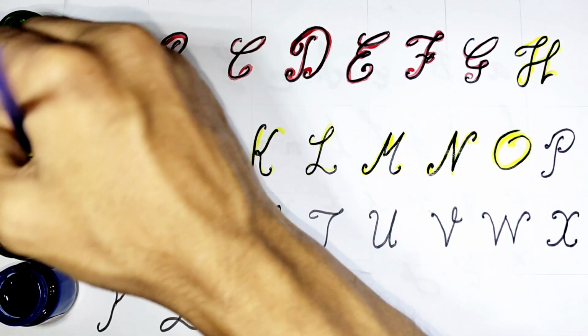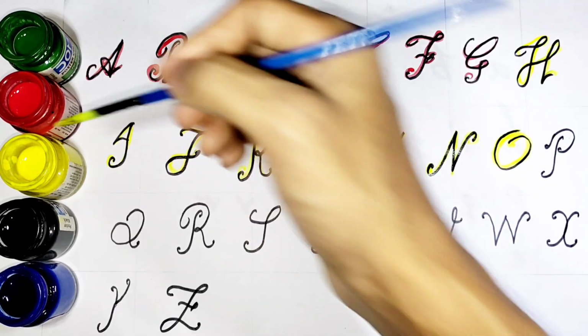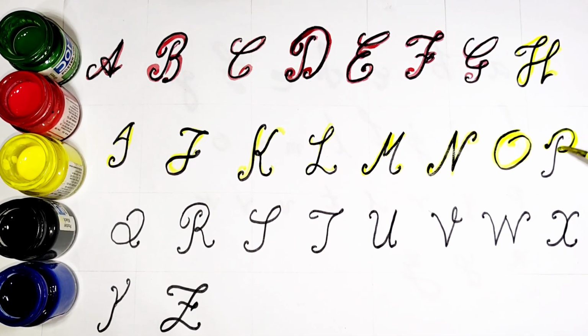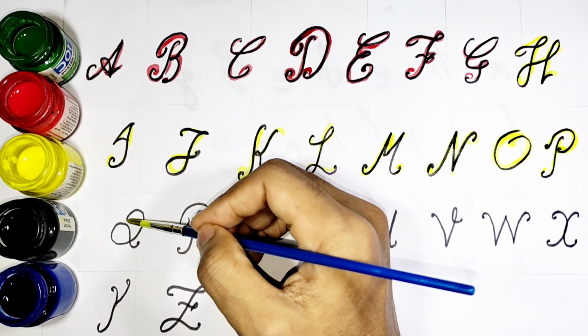The next one is O. O for orange, O for octopus. Now we're coloring the alphabet P. The next one is Q.